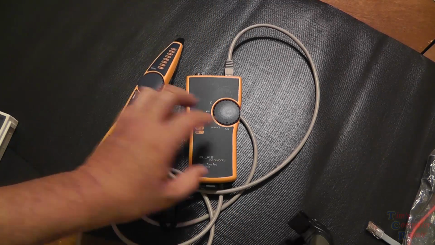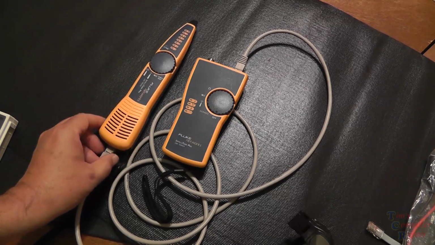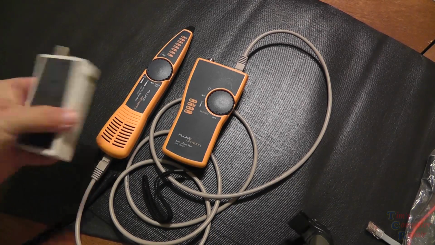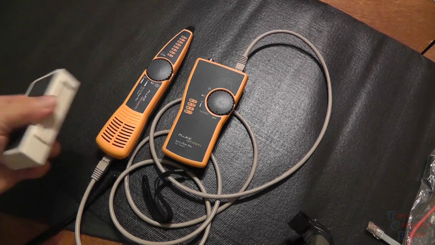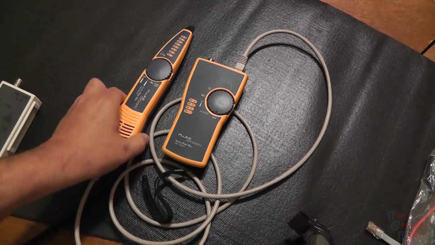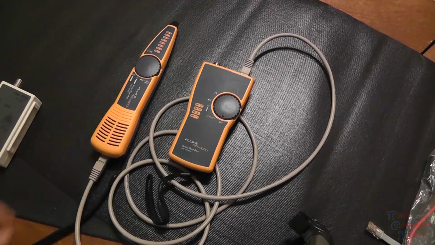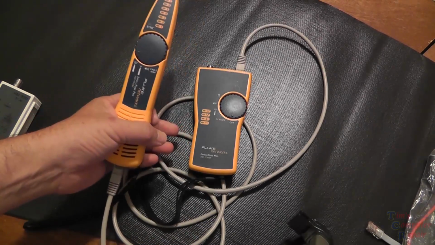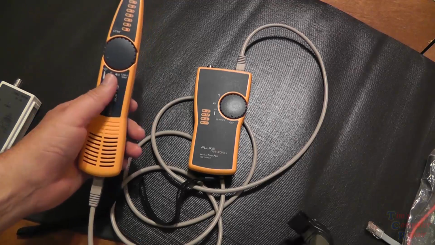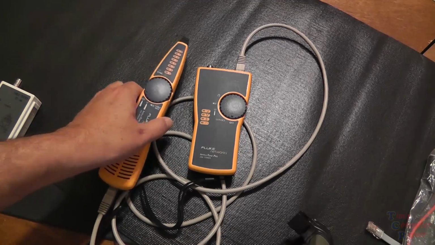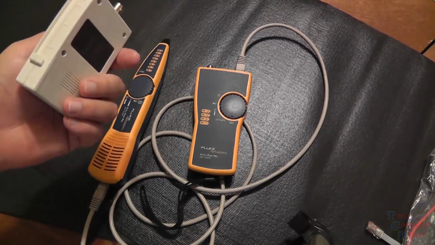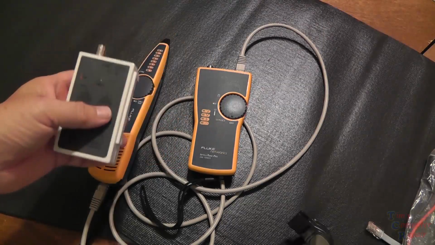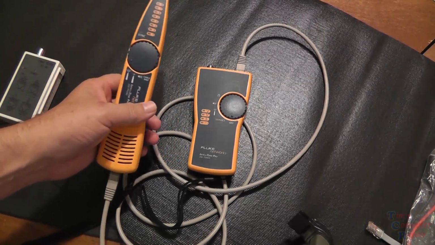So obviously, since this Fluke is a more advanced professional product, this device here is a lot less expensive than this. This is a little bit more pricey. I picked this particular model up from Amazon for around $186. So it's a bit more pricey than this guy, which probably wasn't even around 30 bucks. But this is a lot more of an advanced tool.